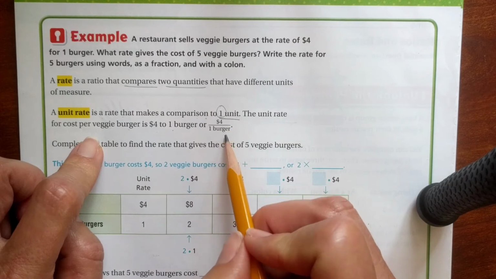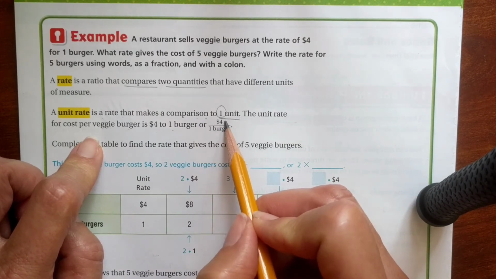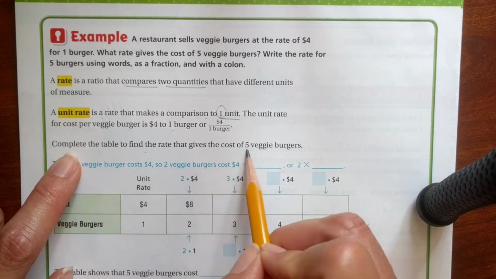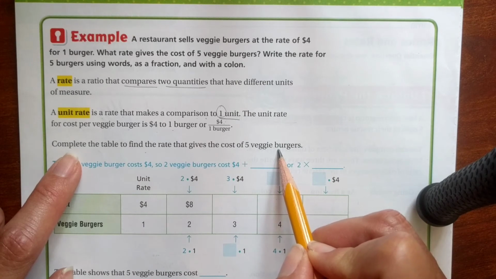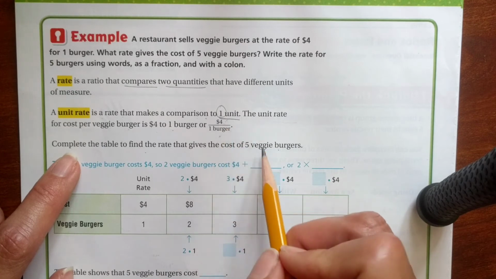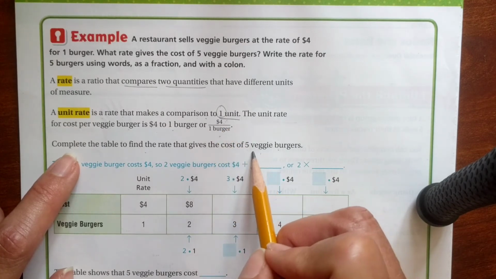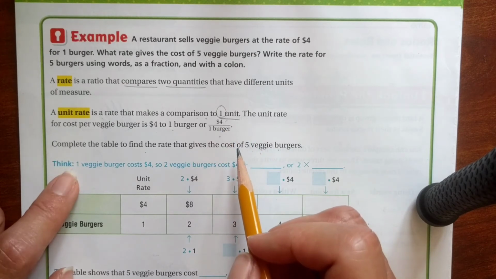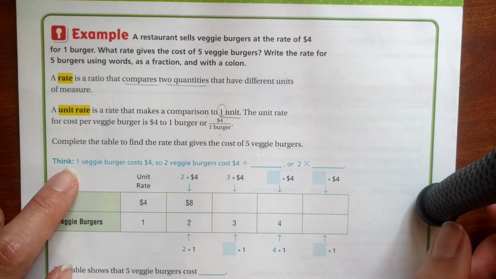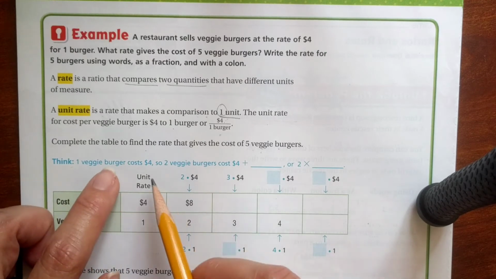So we know the unit rate already. Each burger costs $4. Complete the table to find the rate that gives the cost of 5 burgers. Now you could probably do this in your head. If one burger costs $4, how many is 5? Well, we already know that's $20, right? Because 5 times 4 is 20. So unit rates are really important because they help us figure out what things are going to cost as we add more and more.